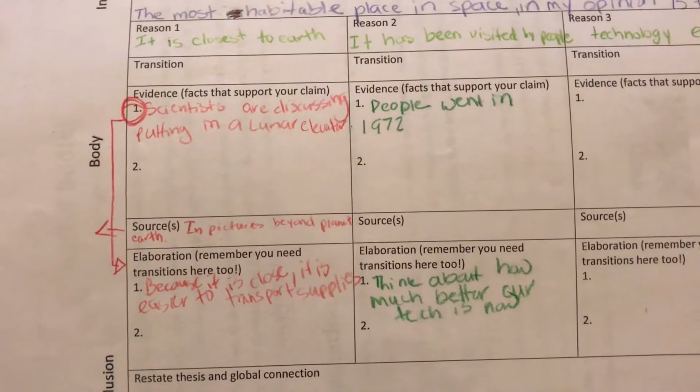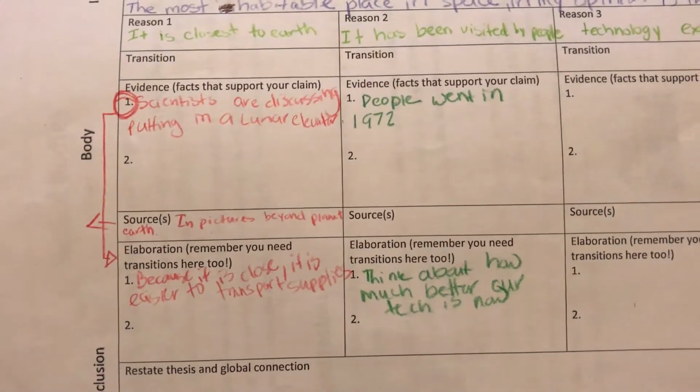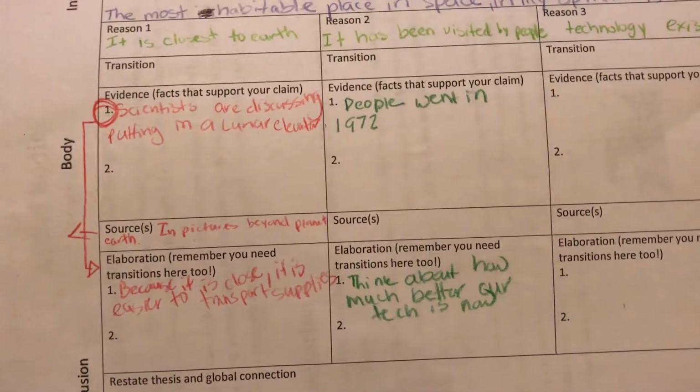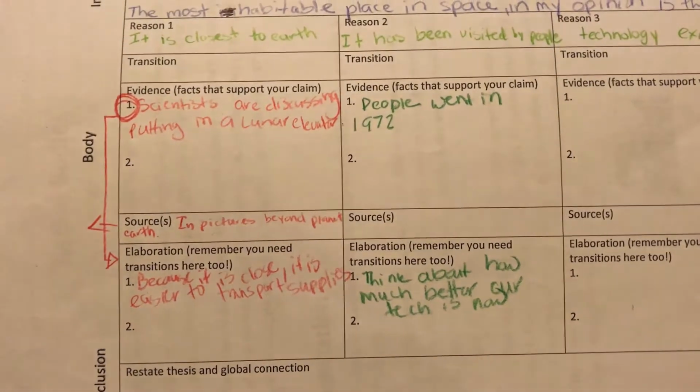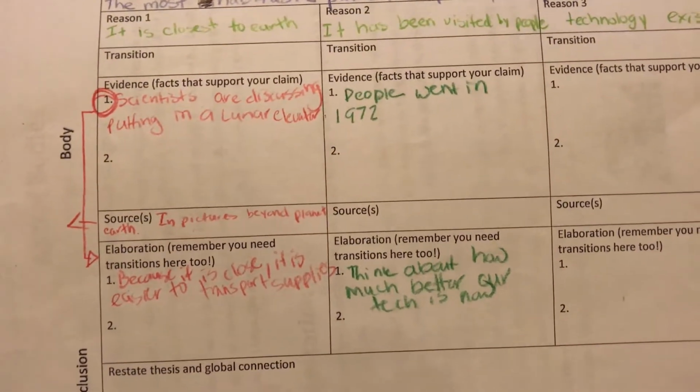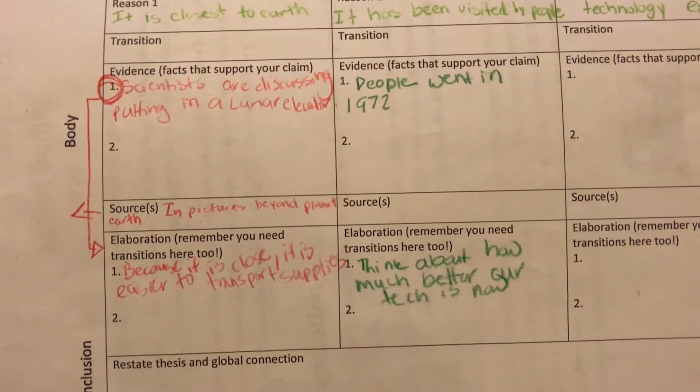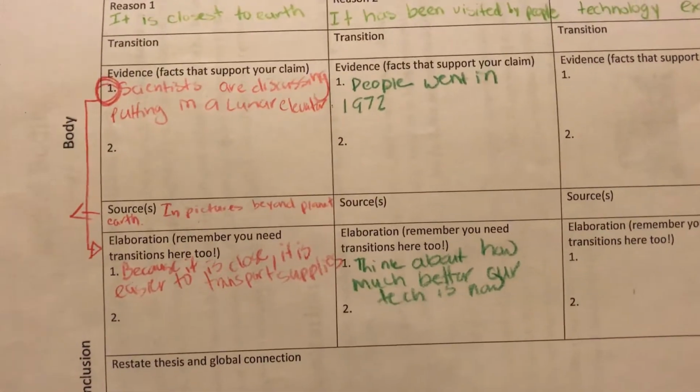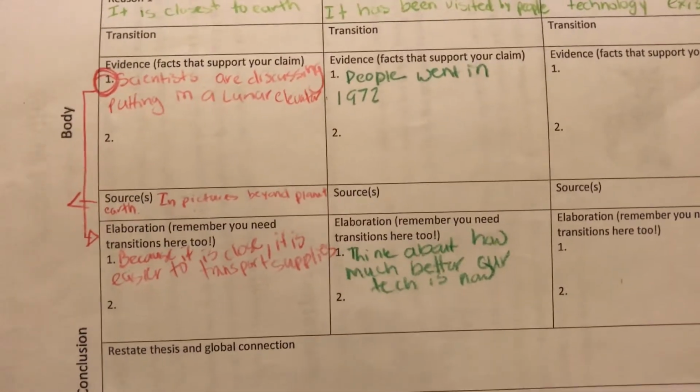One of the things that we discussed is that if people go to Mars, it takes 3 years to get to Mars, whereas the moon is about 3 days. So if people get sick or need antibiotics or medications, the moon is so much closer to be able to get those important supplies to.